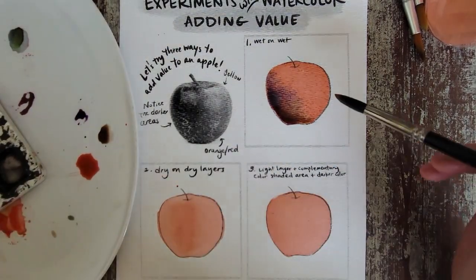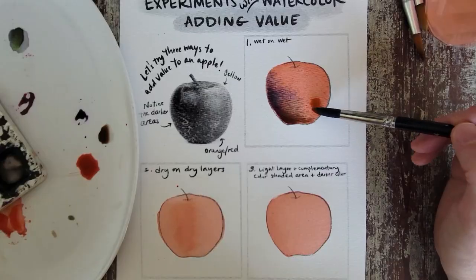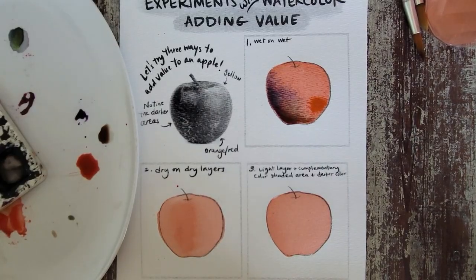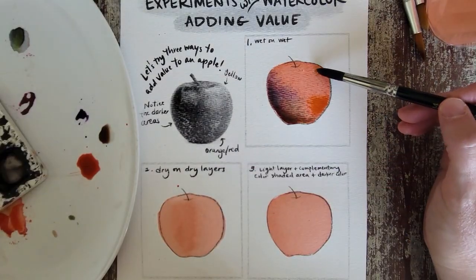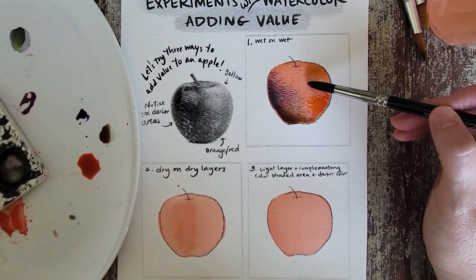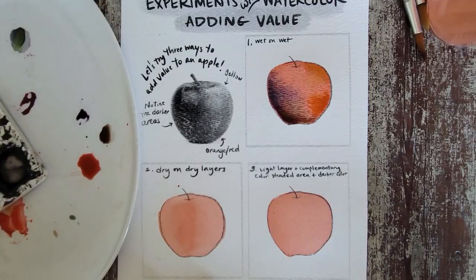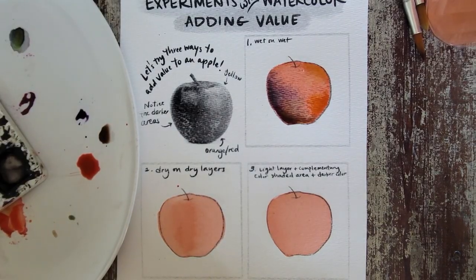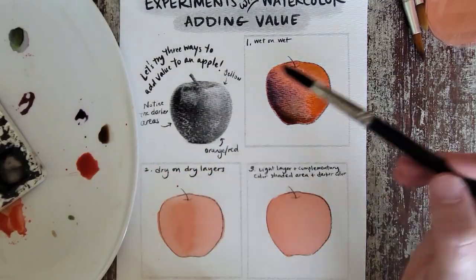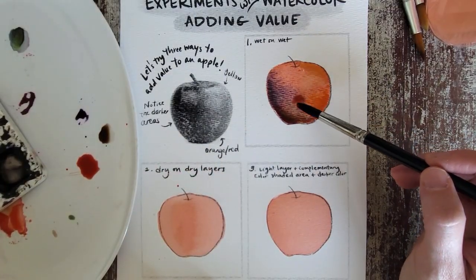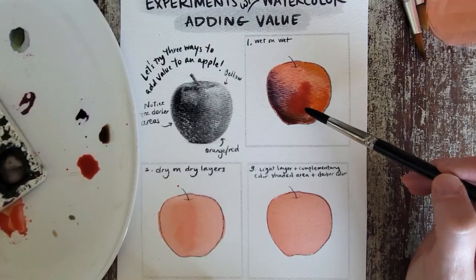I could also drop a little bit of orange for the highlight. I could drop a little bit of yellow for the highlight. If you remember all those colors that we saw in that Cezanne painting, we are just dropping them in. I'm going to bring back a little bit more red.